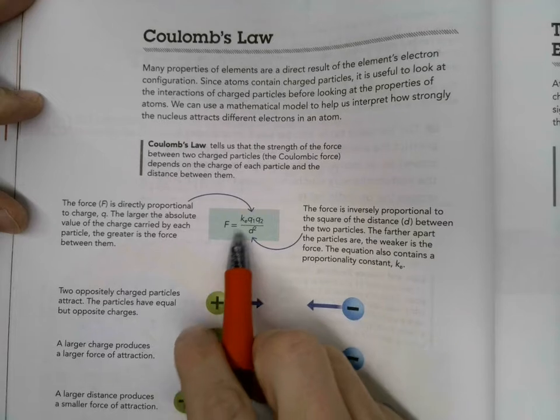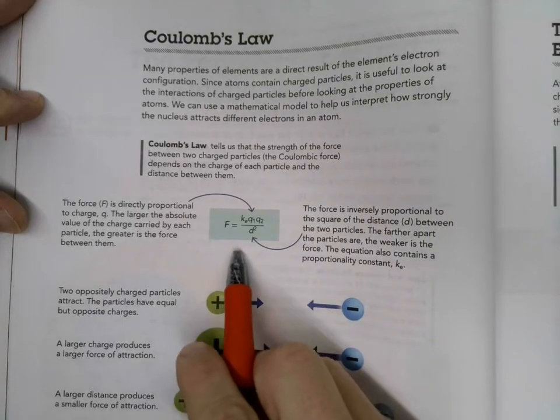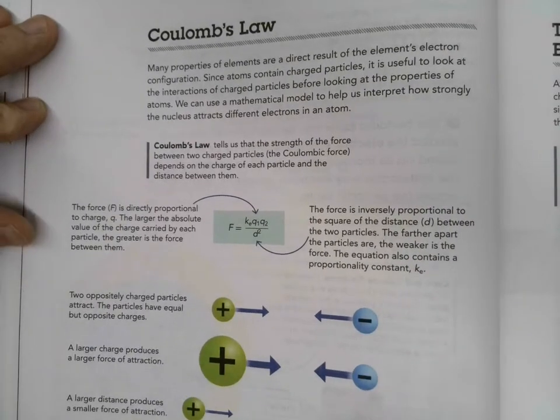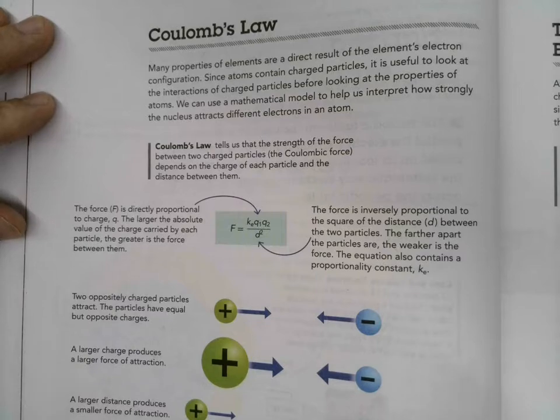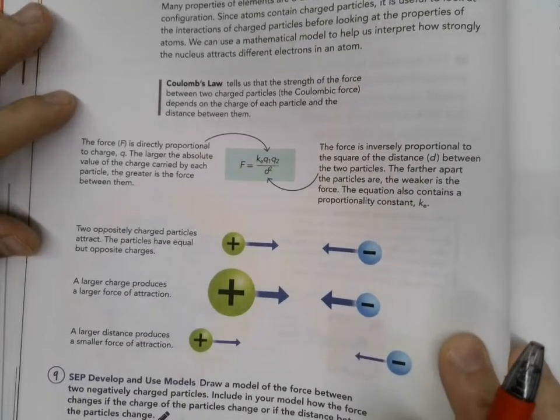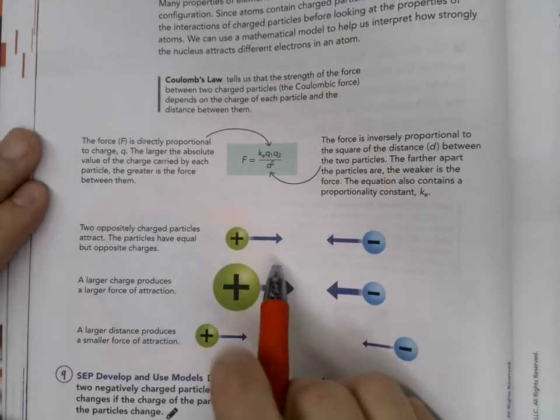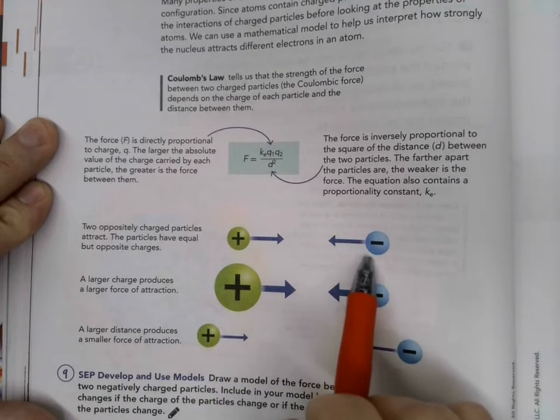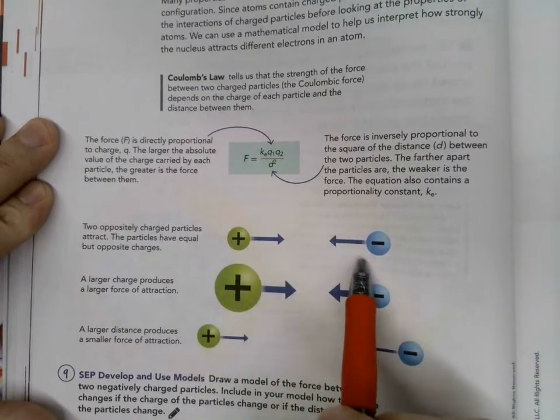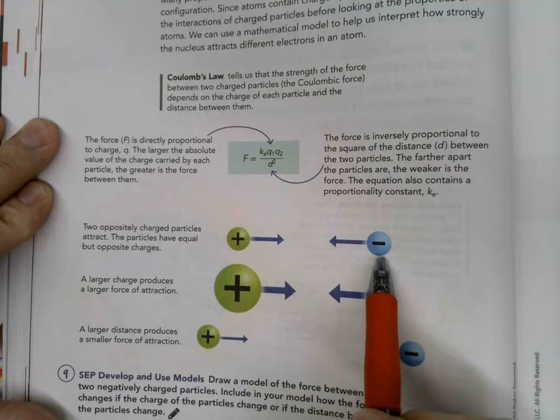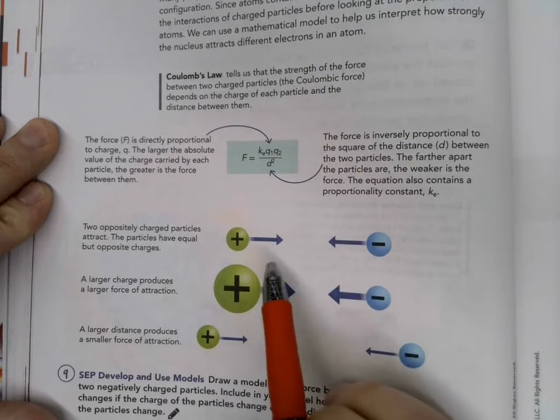I don't need you to memorize this equation. We're not going to be working with this in the class. But I do need you to understand what the trend is. What is happening between charged particles? So here we have our kind of control, our basic example. We have a positive and a negative, and they're attracted to each other, and they're moderate sizes, and they're at a moderate distance from each other.